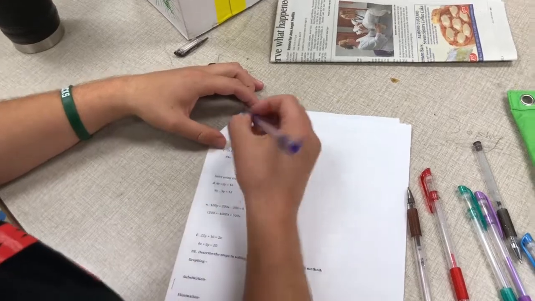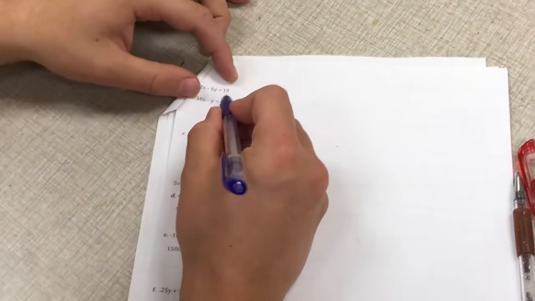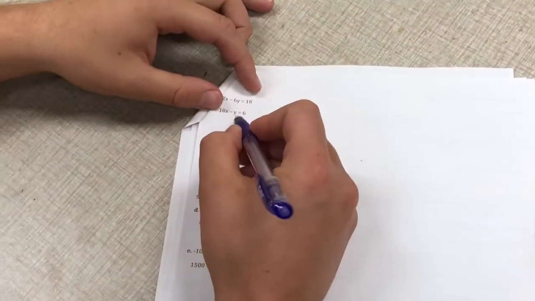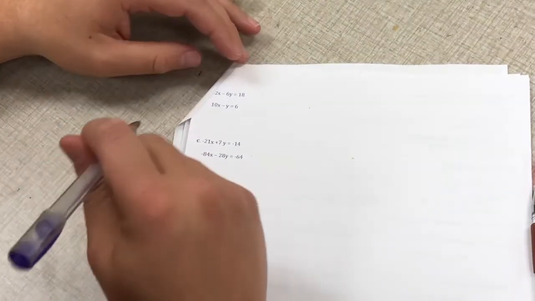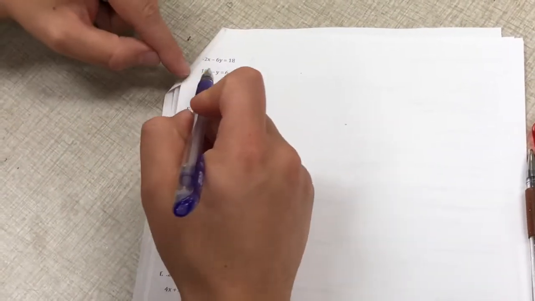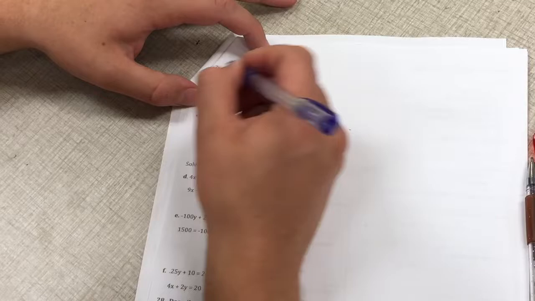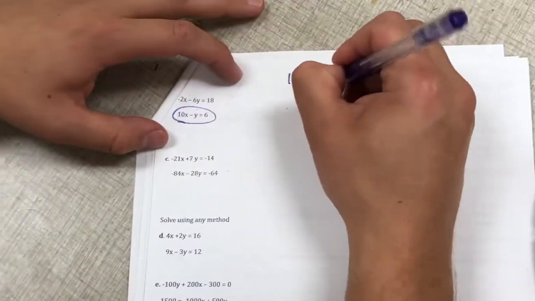All right, so we got a bunch of substitution problems. We got ones like this. Negative 2x minus 6y equals 18 and 10x minus y equals 6. These type of problems, you need to make sure that you solve for y or x first. So I'm going to look at the two equations, and I'm going to see which one's easier to solve for, and I'm going to pick this one. I can solve that for y pretty easily.